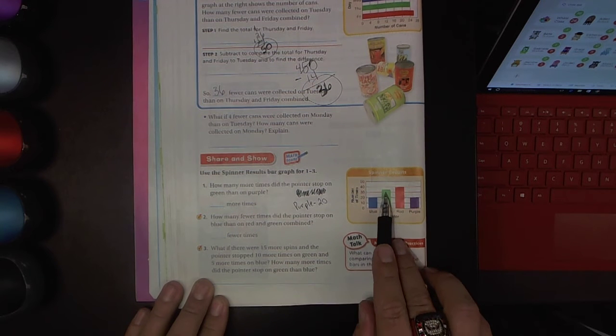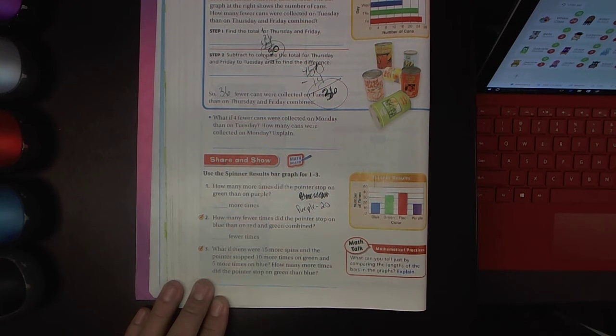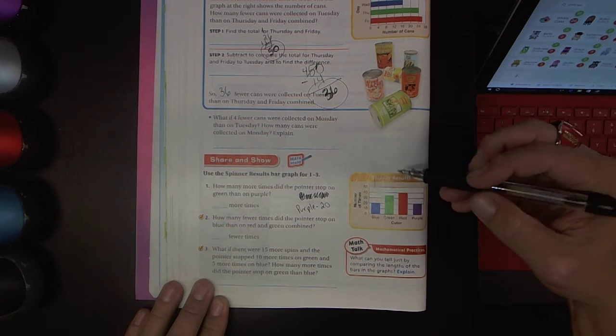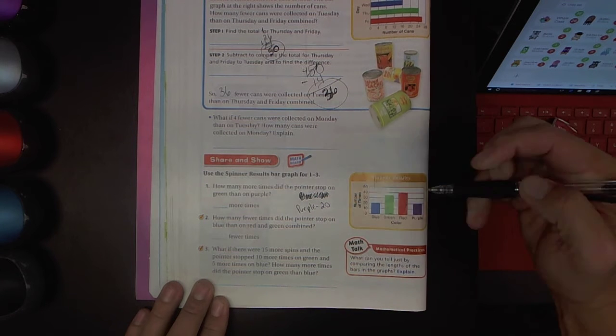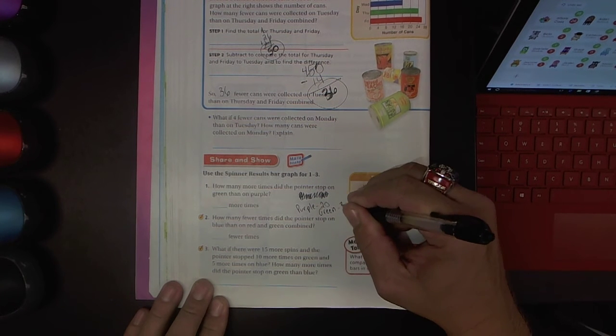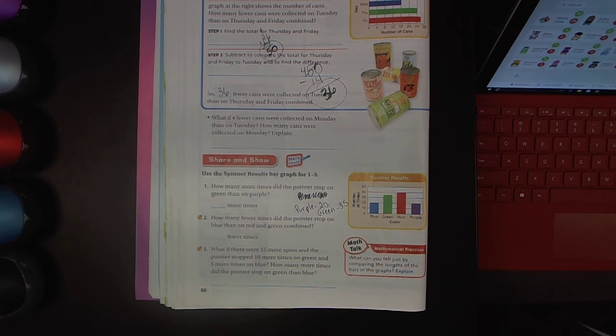Let's see. Green. Oh, this is a great example. Do you see how the green bar is right in the middle of 30 and 40? This is where you have to kind of know your numbers. The number in between 30 and 40 is 35. So green is 35 because it's in the middle of 30 and 40.